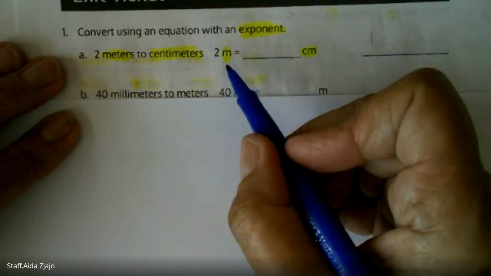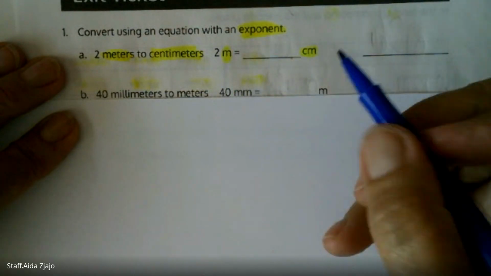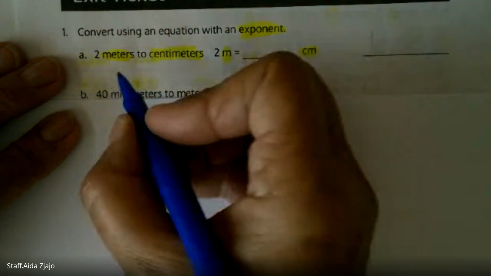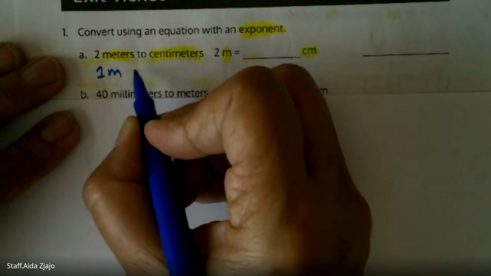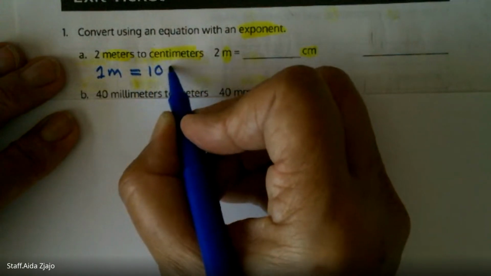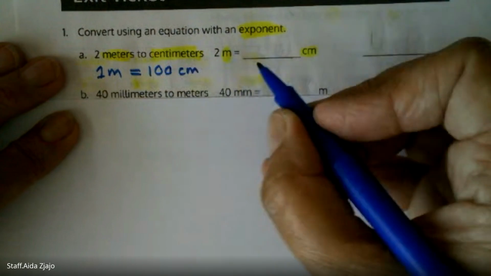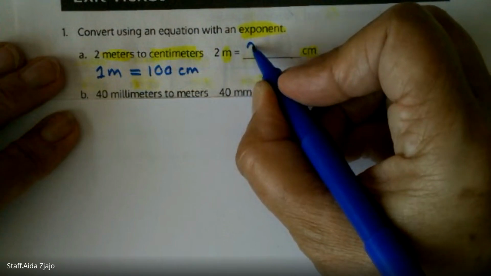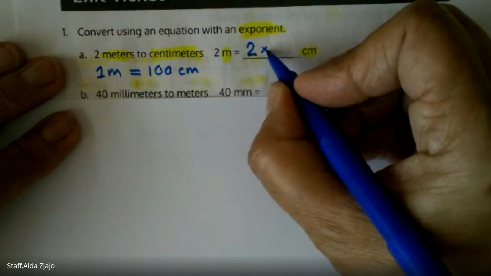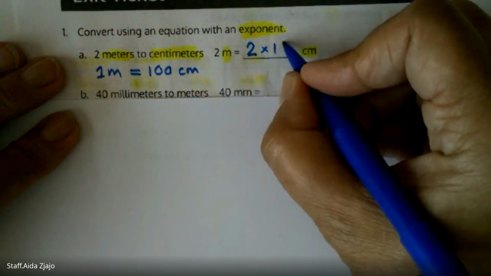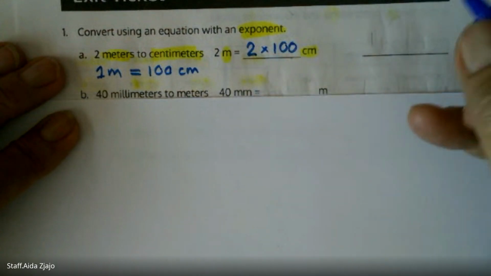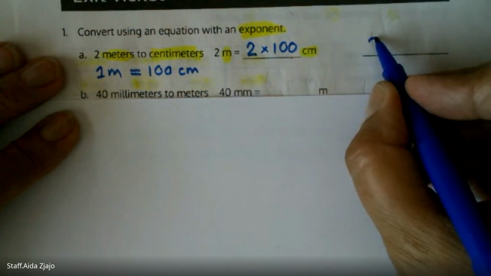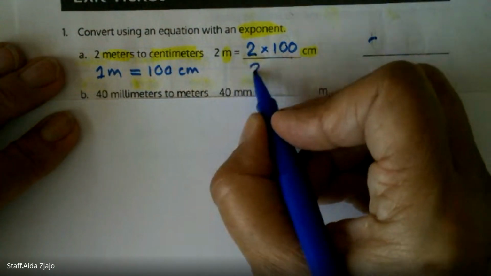When you have bigger units, you need to know that 1 meter equals 100 centimeters. So if you have 2 meters, you say, oh, I have 2 meters times 100 centimeters. That must equal 200 centimeters.